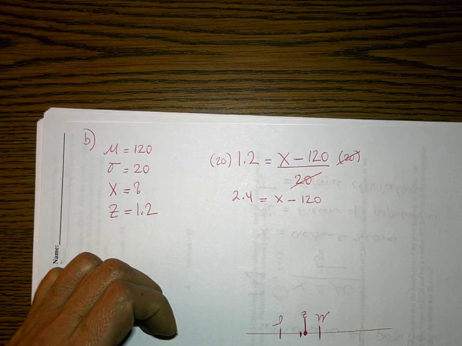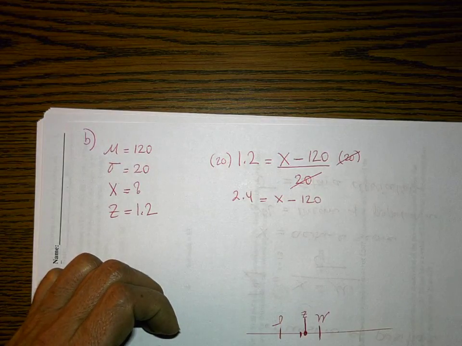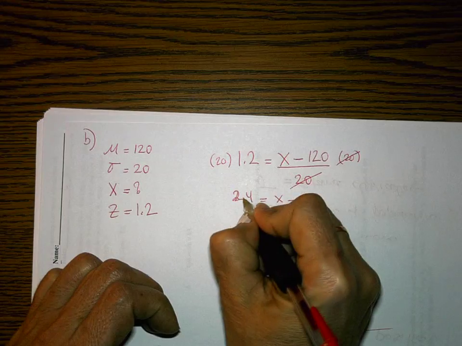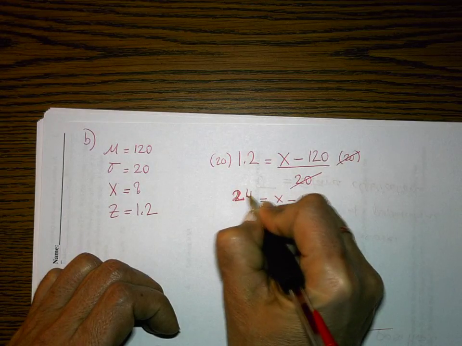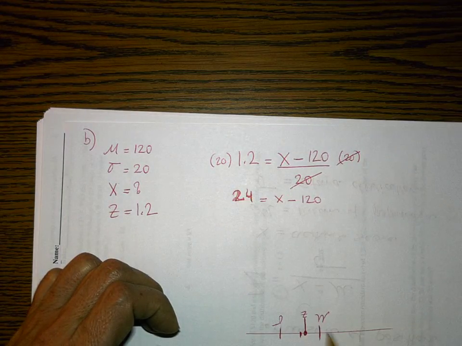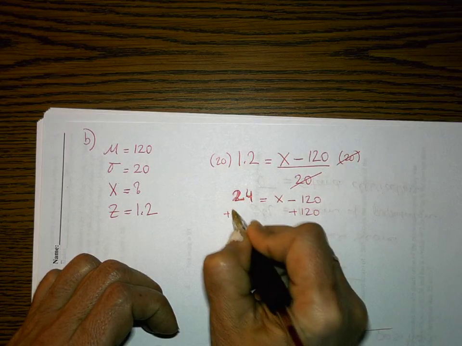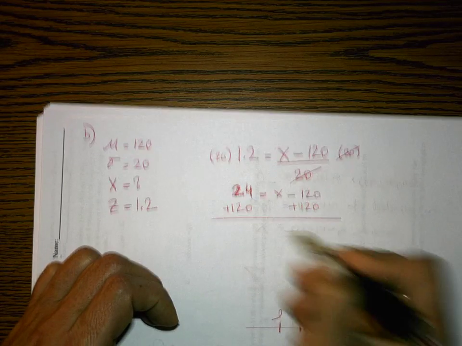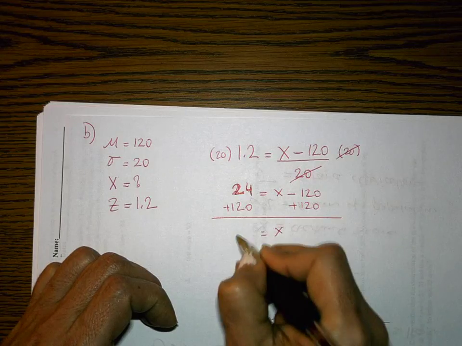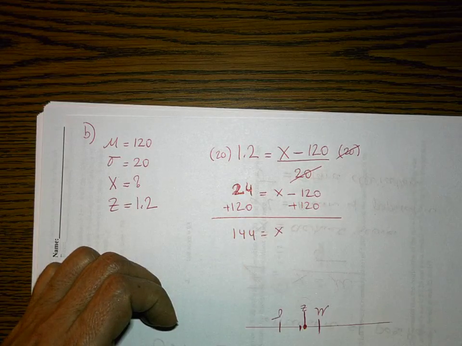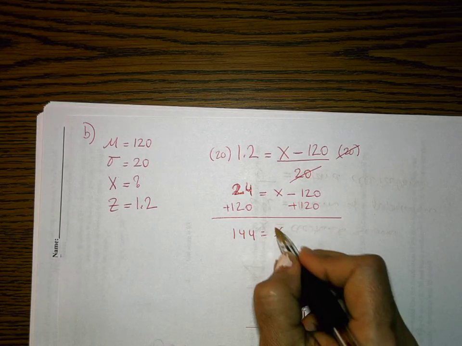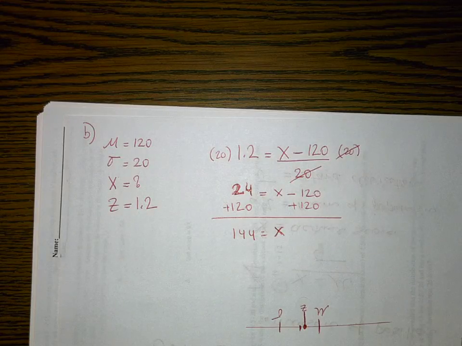Sorry, not 2.4, it is 24. And then you can add the 120, and you get that x equals 144. So you just solved for the actual score of 144.